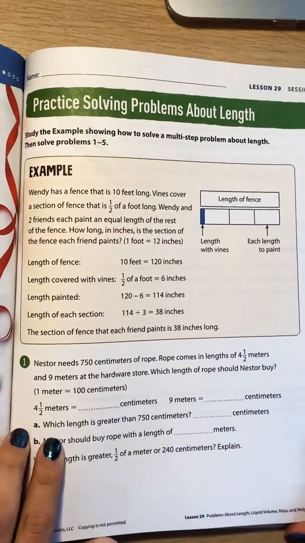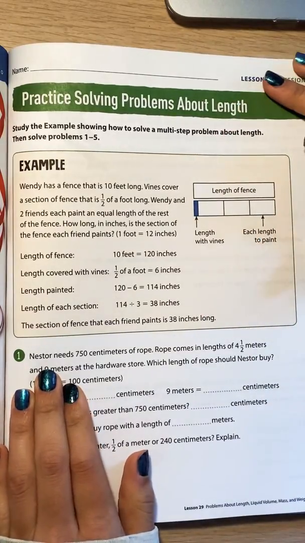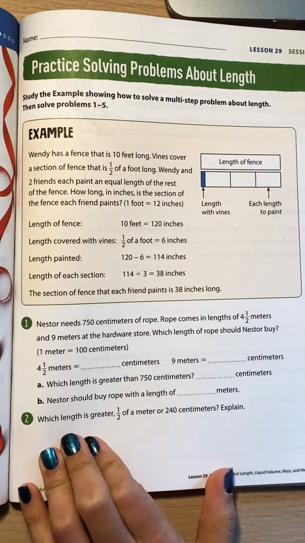Okay, if you want to go ahead and look through the example problem, see what they did here, that would be wonderful, but we don't need it for number 1, so I'm going to continue working.